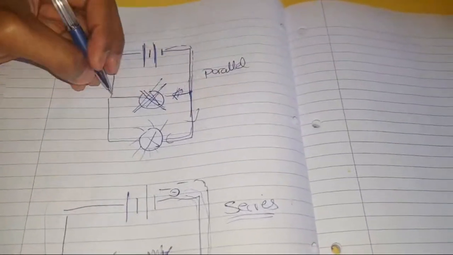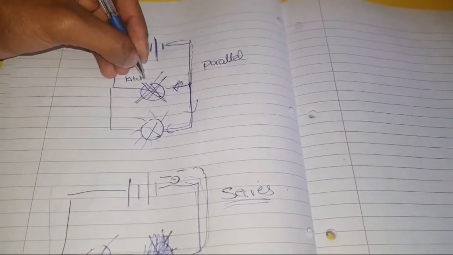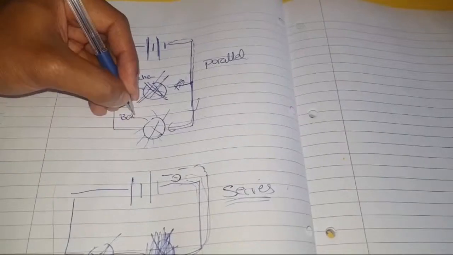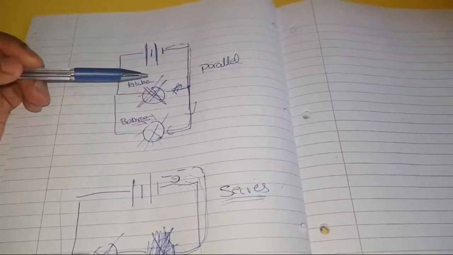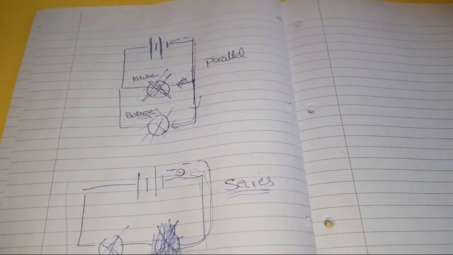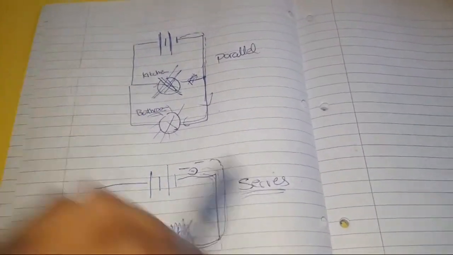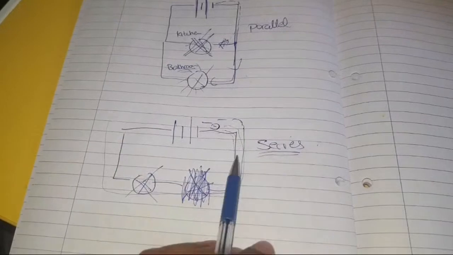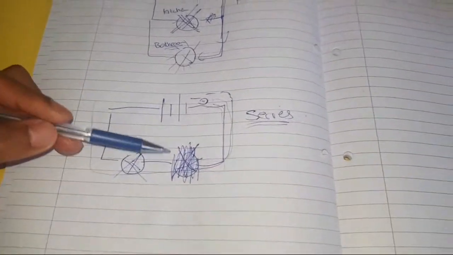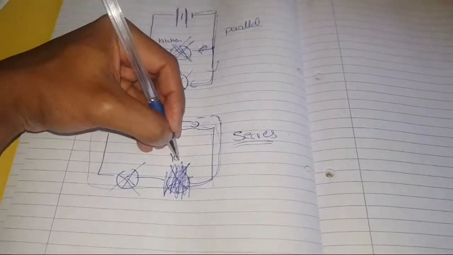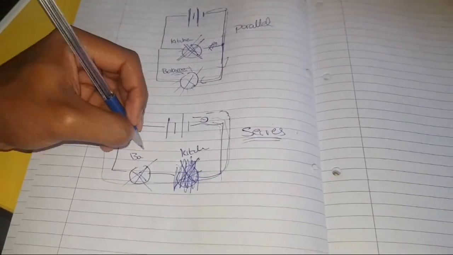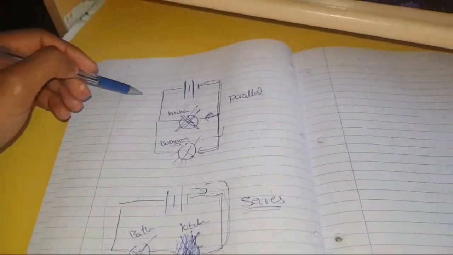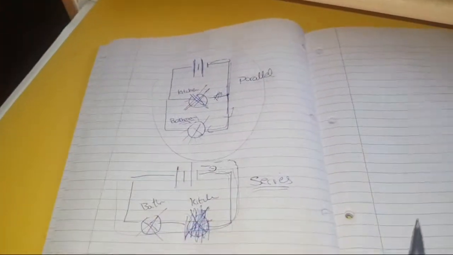This is why in your home, say this is your kitchen light, say this is your bathroom light. I'm hoping in all our homes, obviously, if your kitchen light stops working, the bathroom light obviously still works, right? They don't really depend on each other. Obviously, if you had a garbage electrician who set it up in a series way, so let's imagine this was the kitchen and that was the bathroom, if the kitchen stopped working, then the bathroom would also stop working. So in homes, we use parallel circuits because they're better, yeah?